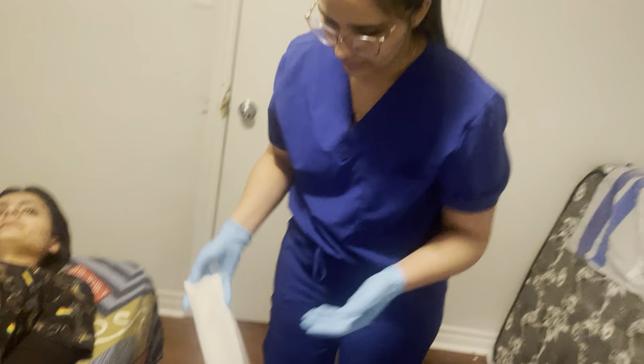So now we are going to assess the old dressing for any kind of drainage. On the old dressing, we can see that there is a small amount of serosanguinous fluid, but there is no active bleeding, no pus is present. We are going to discard this old dressing.